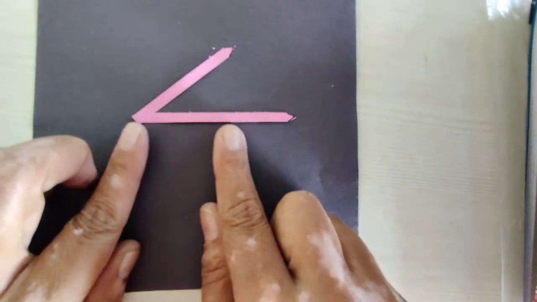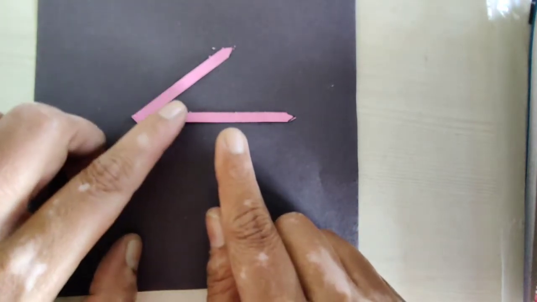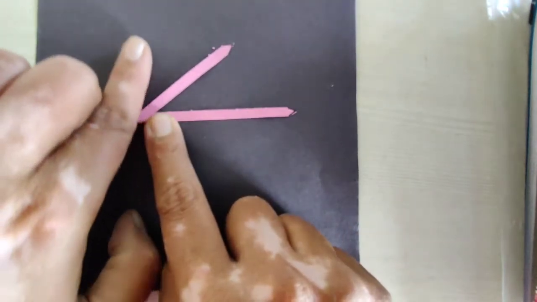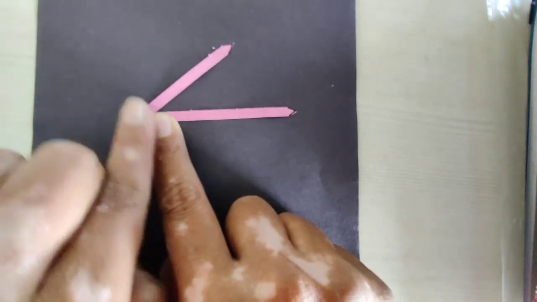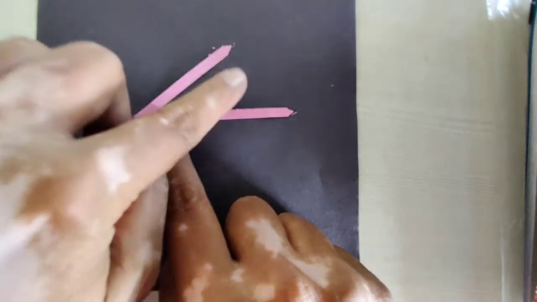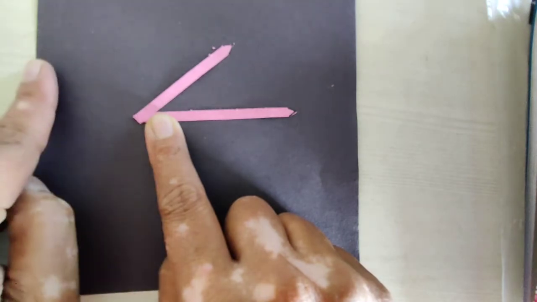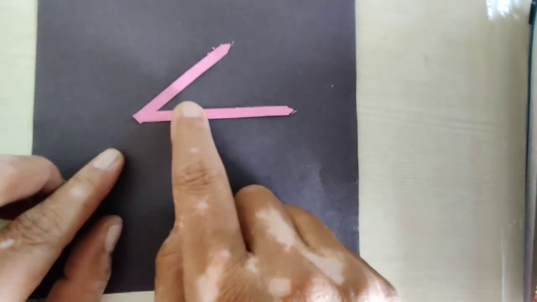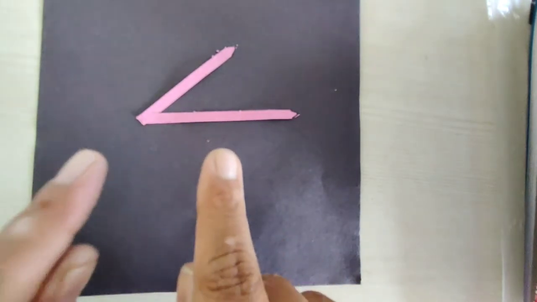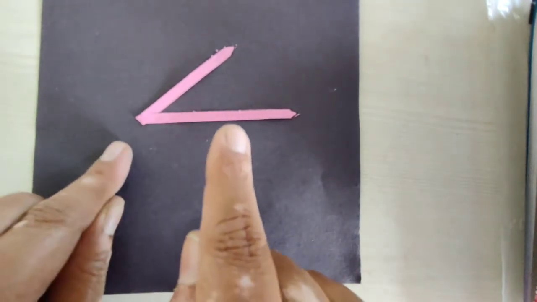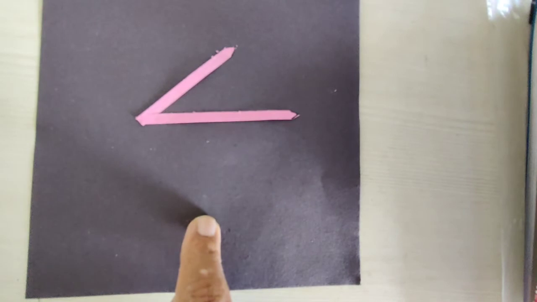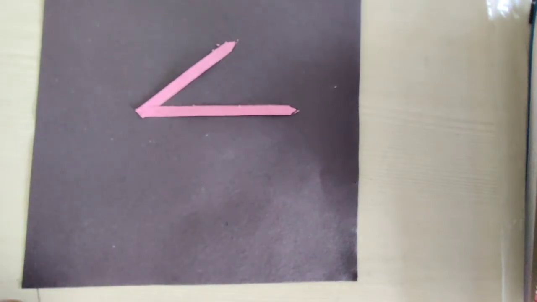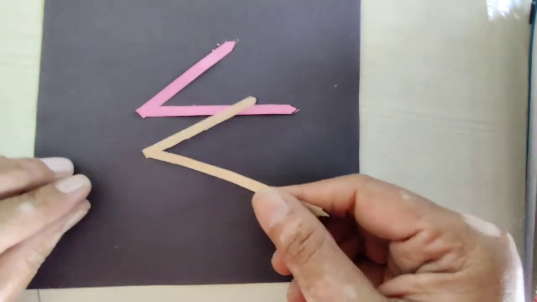So this angle is there with us. It is an acute angle, as you could see, because if it were 90 it should be perpendicular, and if it were obtuse, then this ray would have been moved this side. So this is an acute angle. Right? Now I want to have the congruent angle. So for a congruent angle, look here. I have taken one cream one.